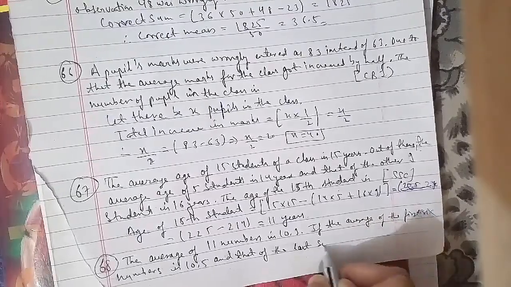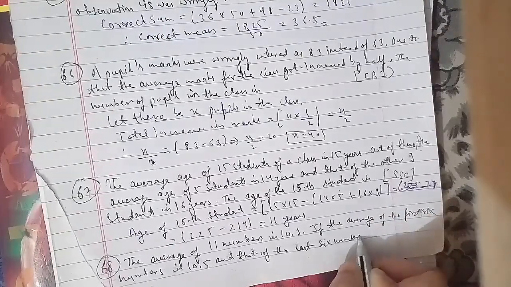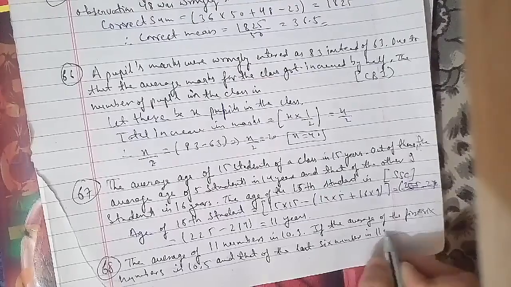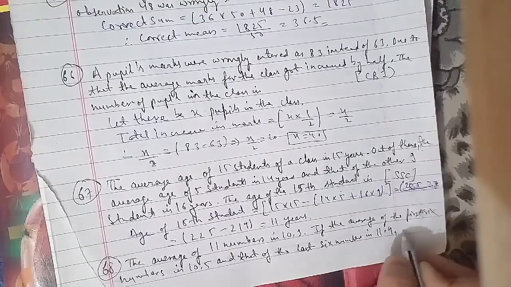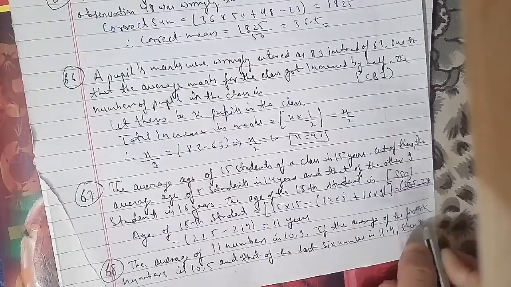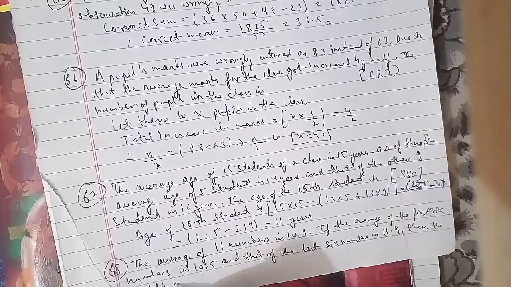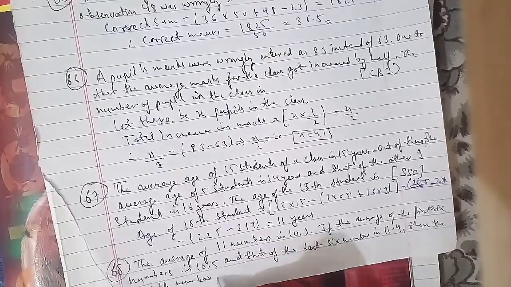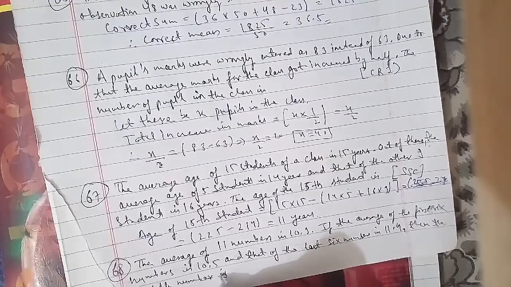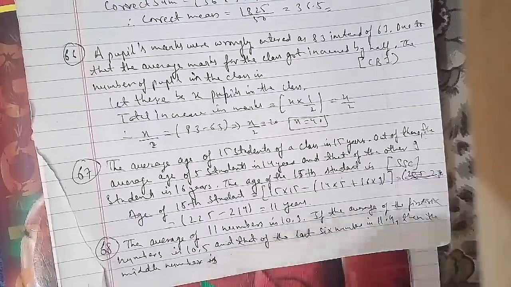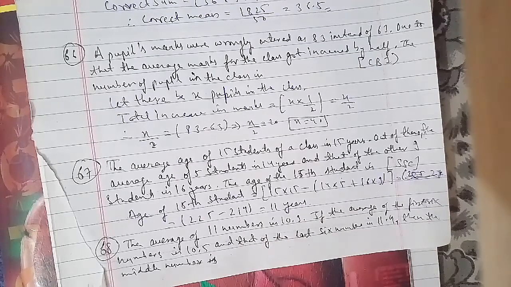68th solution we have to go ahead here, and on the same cases where the middle number will have to find out. Middle number equals 10.5 into 6 plus 11.4 into 6 minus 10.9 into 11 that we have, which is equals to 131.4 minus 119.9, and we'll get the answer 11.5. That will be the right answer for this question as well.